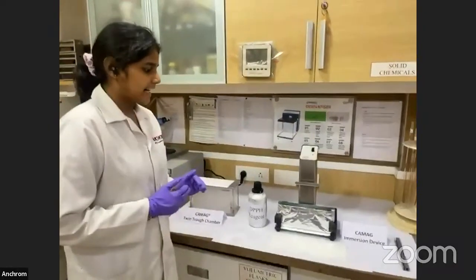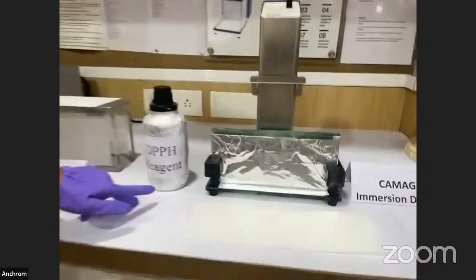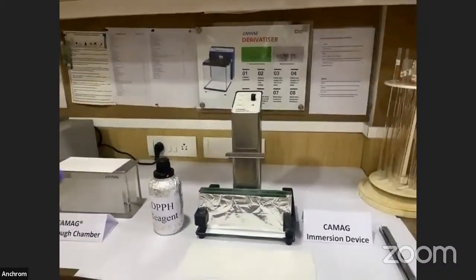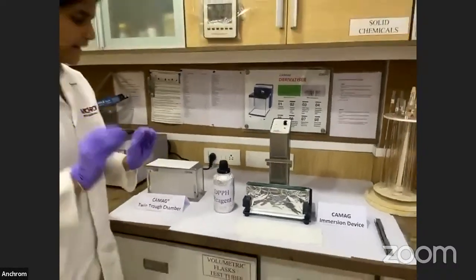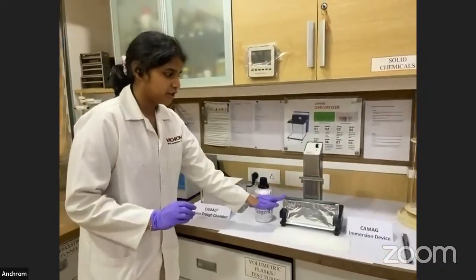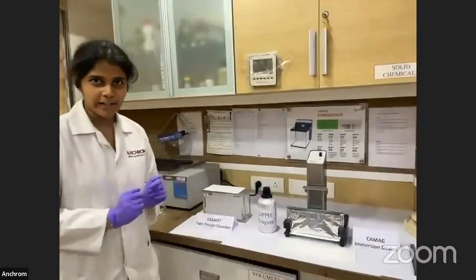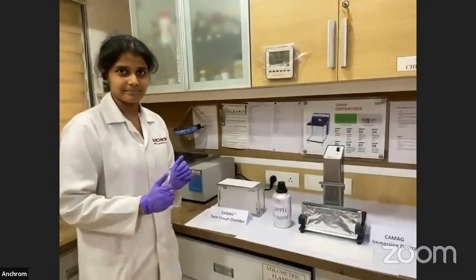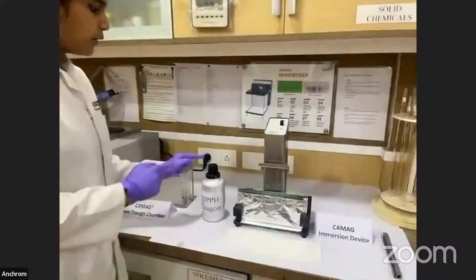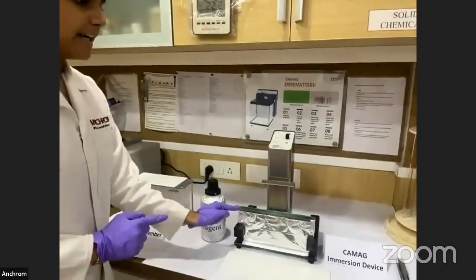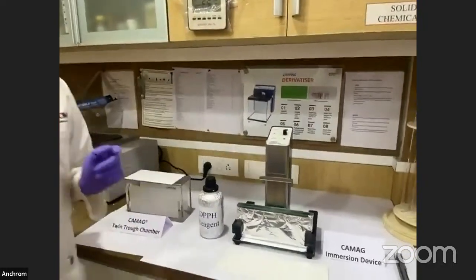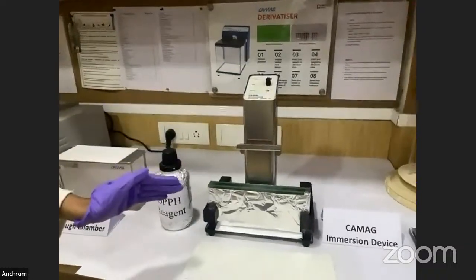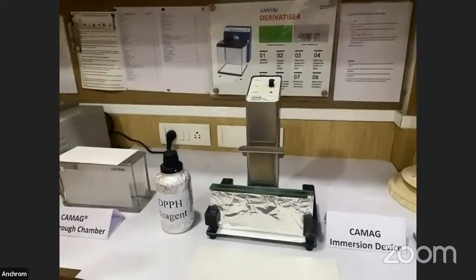So to perform DPPH activity, we will require DPPH reagent and the CAMAG immersion device. Before performing DPPH activity, we have to ensure that the dipping chamber is covered with aluminum foil as DPPH reagent is light sensitive. So now we'll pour this DPPH reagent in the dipping tank. Before pouring the DPPH reagent into the dipping tank, please ensure that lights are off.